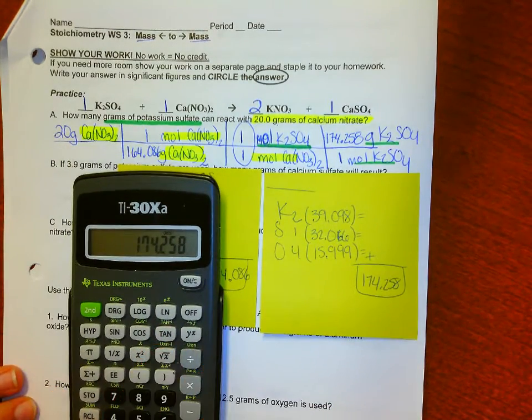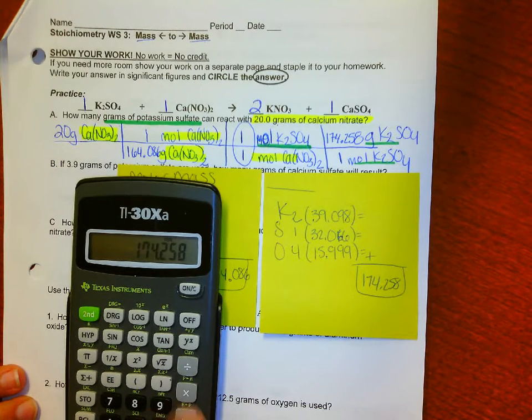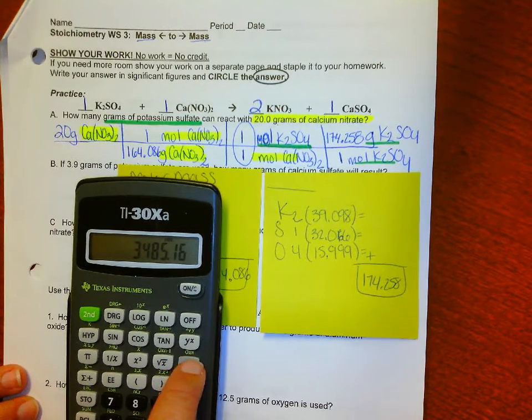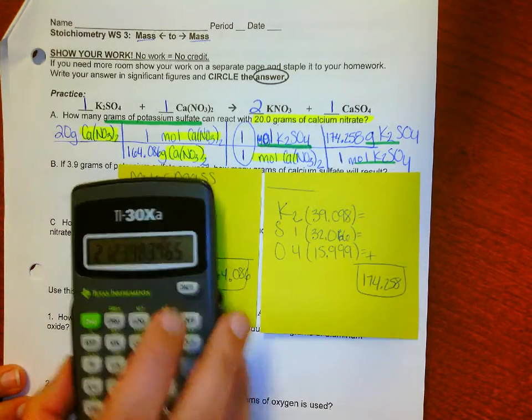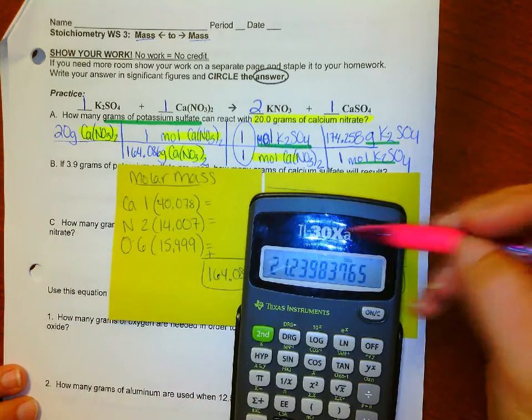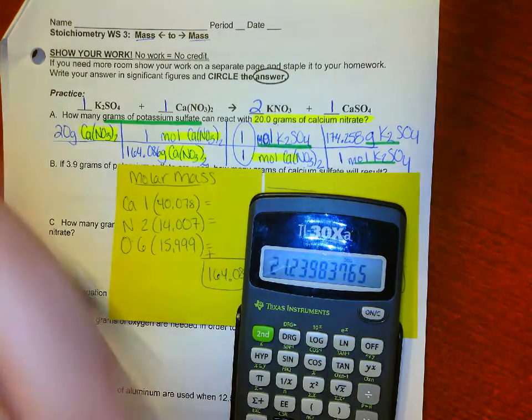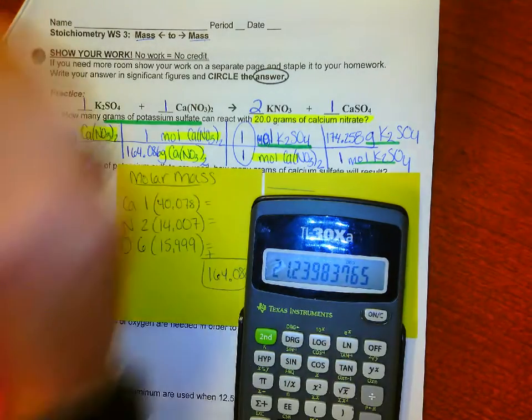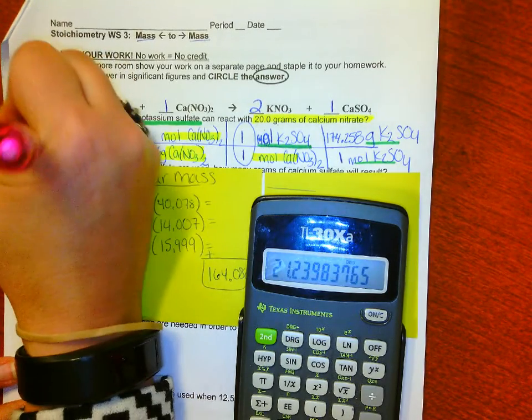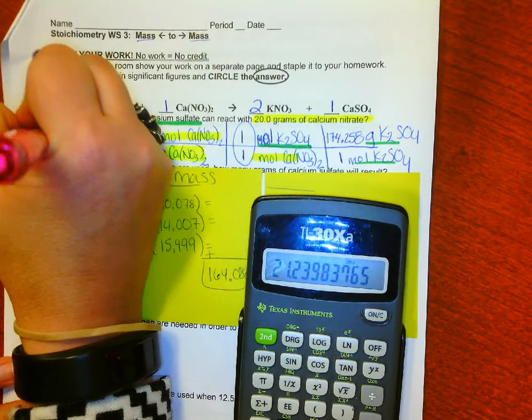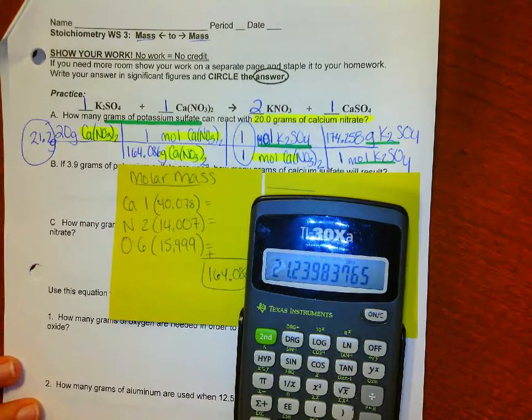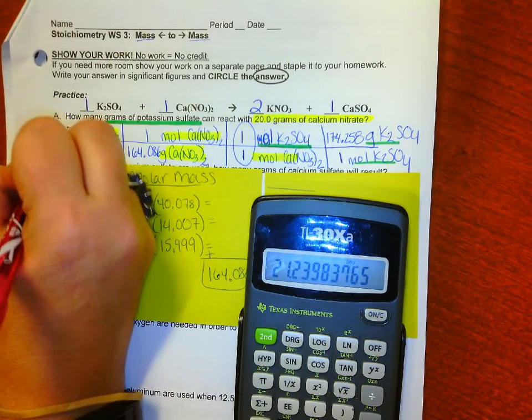So now we're going to multiply the top. 20 times 174.258. We're going to divide by the bottom, 164.086. So for your final answer, we would want 3 sig figs. My final answer, which I ran out of room to write, so I'm going to box it over here, is 21.2 grams of K2SO4.